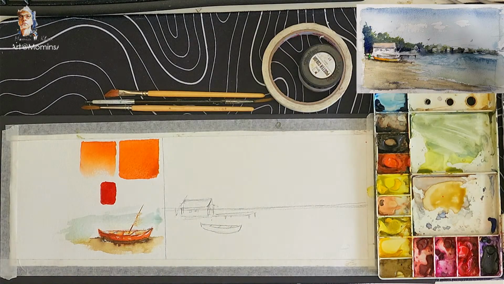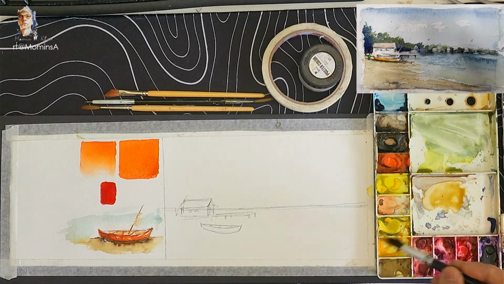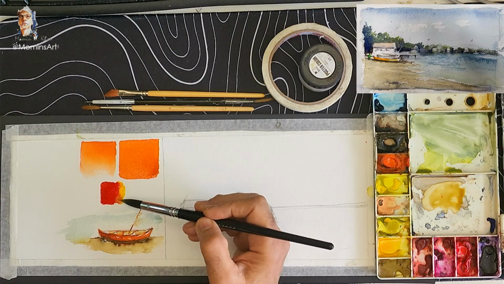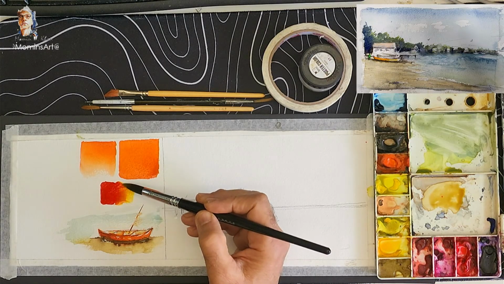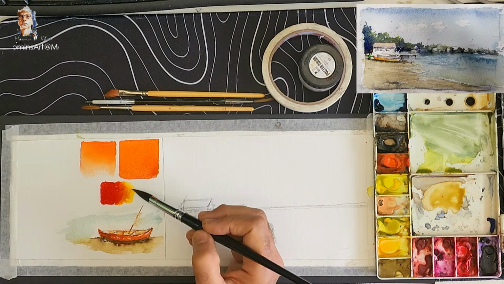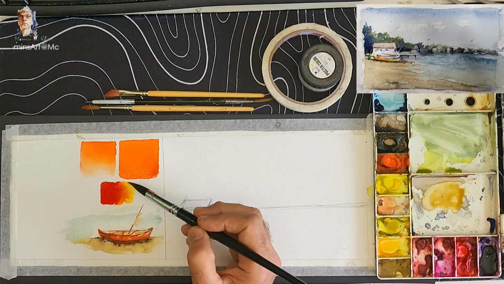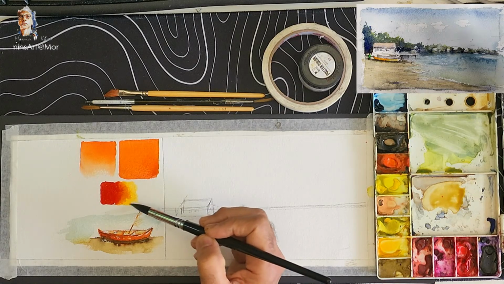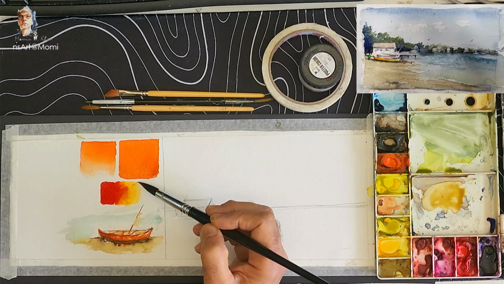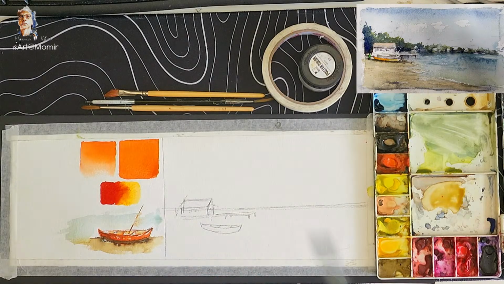So I put a red color, then I will pick up some cadmium yellow, let it bleed just to touch the border of the cadmium red. And cadmium red will run into cadmium yellow, and it creates a nice orange color at the border. Okay, if you mix too much, right, it will become a gray color, so you don't want to do that.